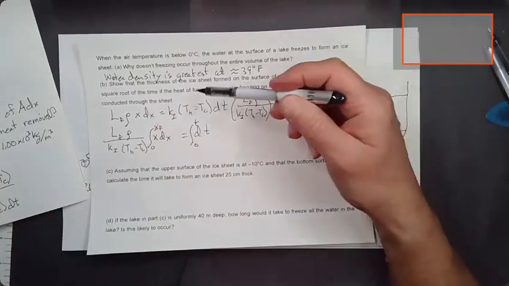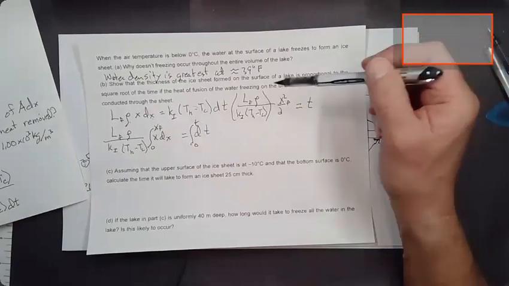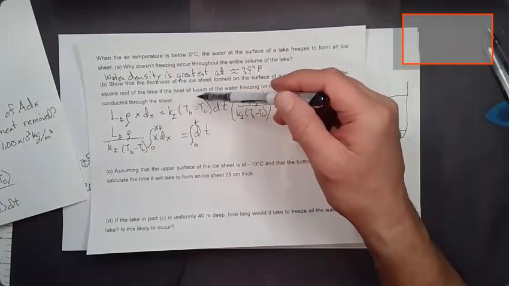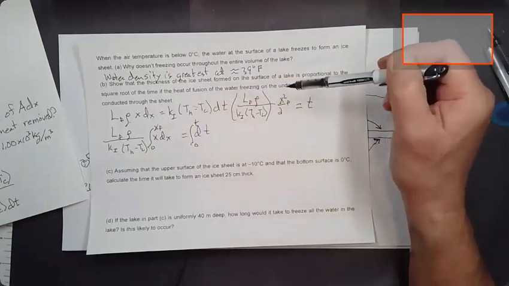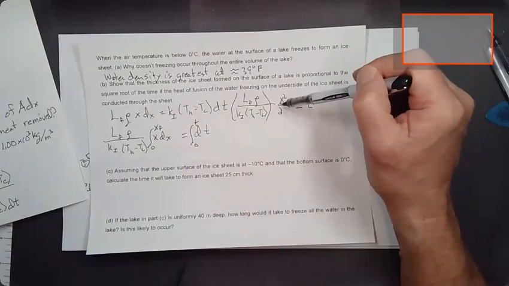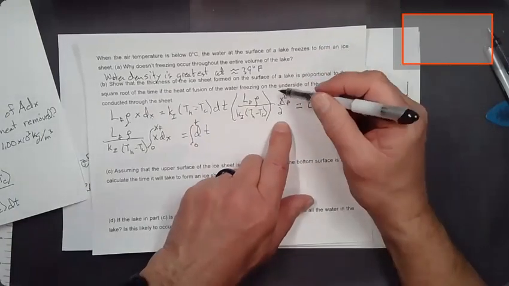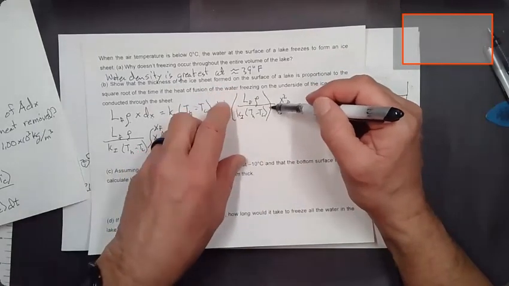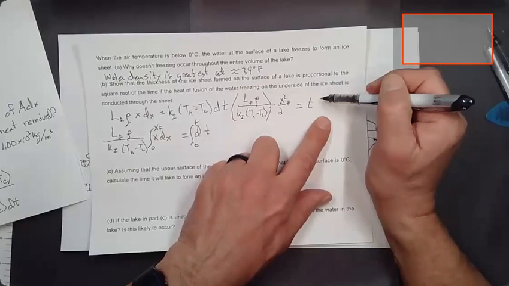Now, what's it say? Show that the thickness of the ice sheet formed on the surface of a lake is proportional to the square root of the time if the heat of fusion of water freezing. Oh, so I'm supposed to solve for the thickness of the ice. Okay, well, I think you can see I'd have these constants ending up over on that side as well as the 2 ending up on that side.